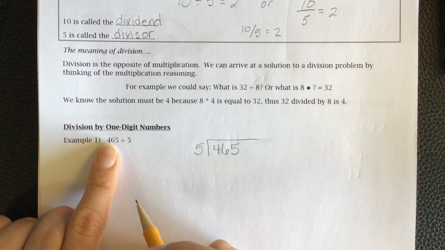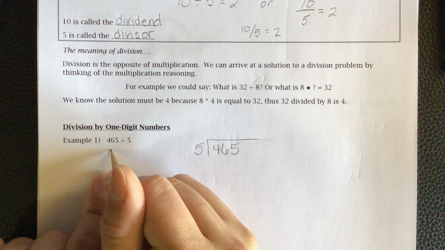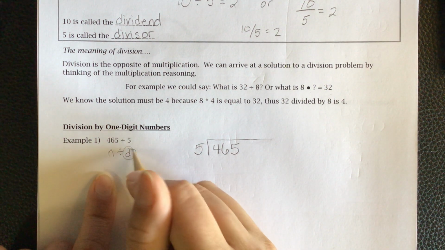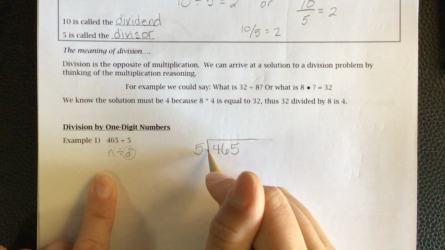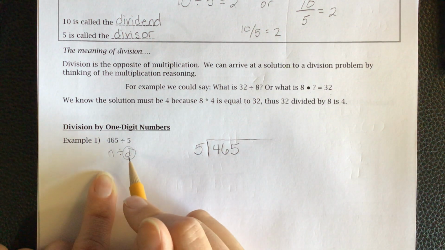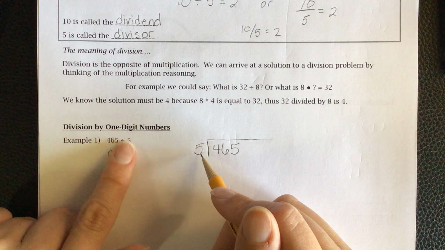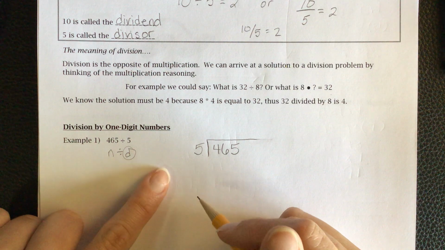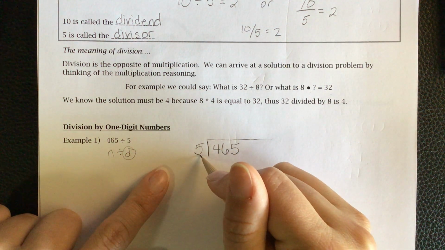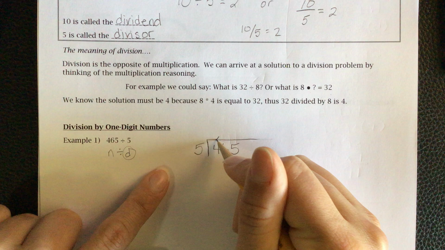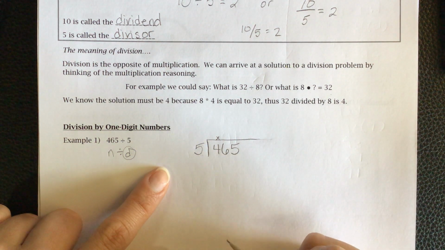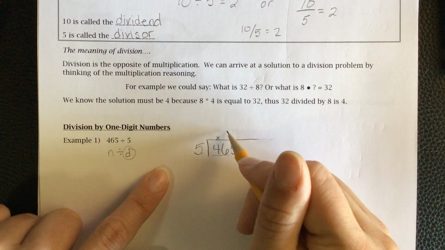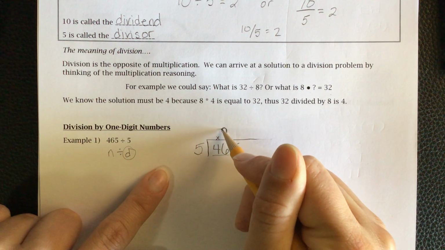We want to remember that it's the n divided by the d, or you could think this is going to be by the door on the outside of the house. However you want to think about it, you want to remember that the second number is going to be the one on the outside. The very first step is you're going to ask yourself, can 5 go into 4? It cannot, so we're going to mark a little X. Can 5 go into 46? The answer is yes. Here's where your multiplication facts come into play.